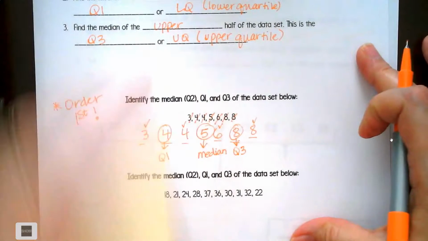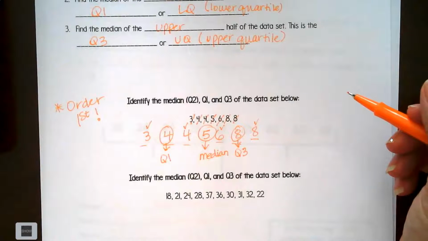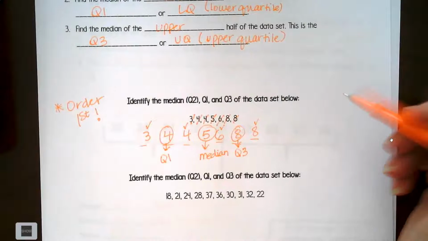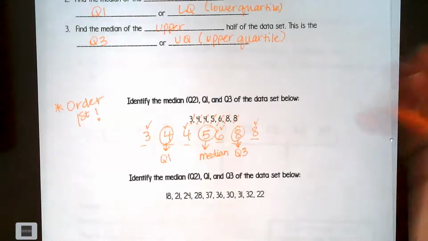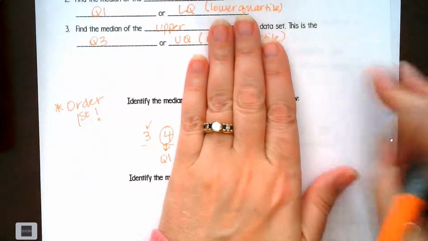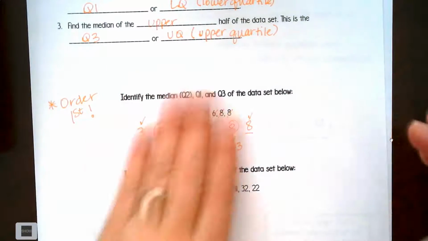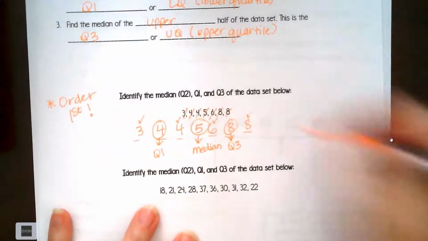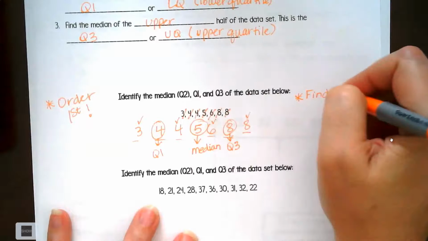Okay, those are what they asked for, and so now we have our 4 sections of our data. Okay, so when you have something in half the halves, that gives you fourths. We have 2 numbers here, we have 2 numbers here, we have 2 numbers here, and there. All right, so we're good to go. What if they asked you to find the IQR?